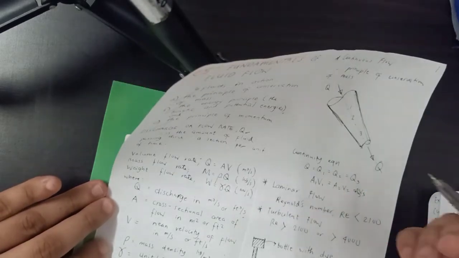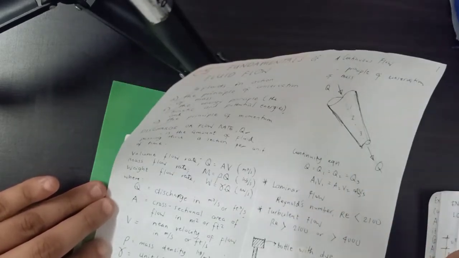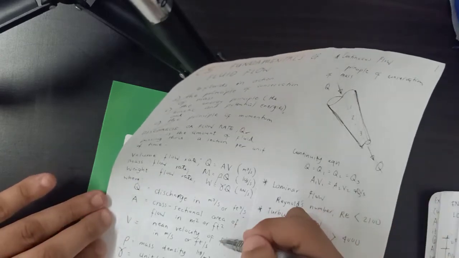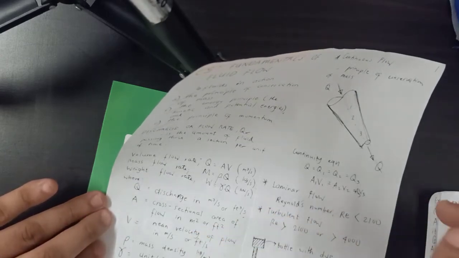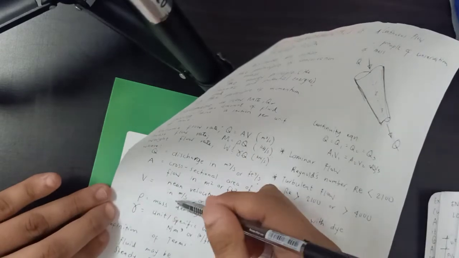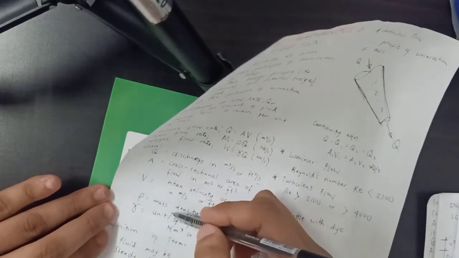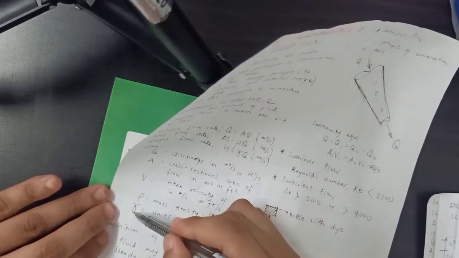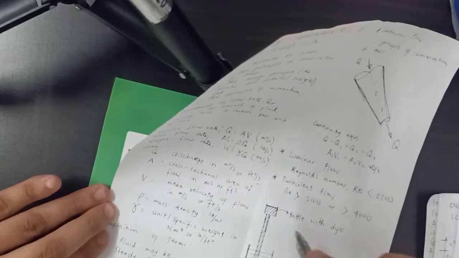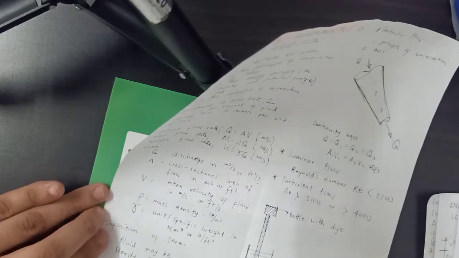Ang A is the cross-sectional area of flow in square meter or square foot. Ang V is the mean velocity of flow in meter per second or foot per second. Ang rho is mass density, wherein ang unit is kilogram per cubic meter. Ang gamma is specific weight or unit weight in newton per cubic meter or pound per cubic foot.